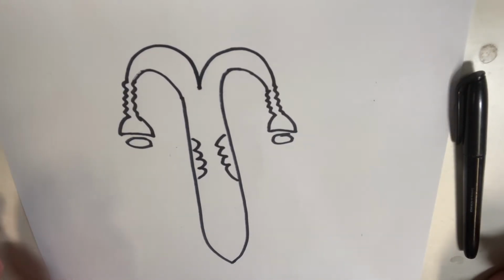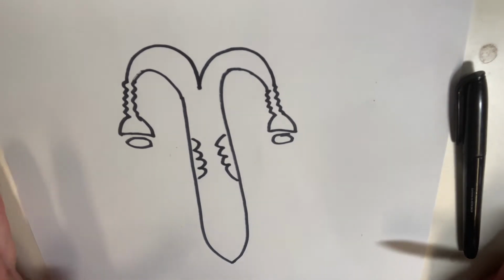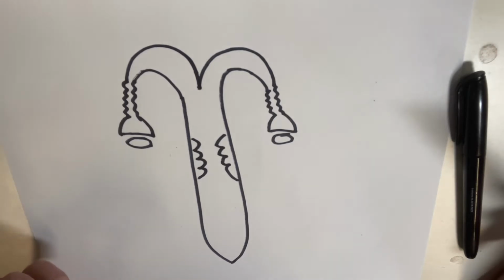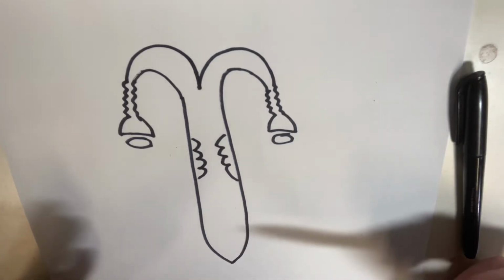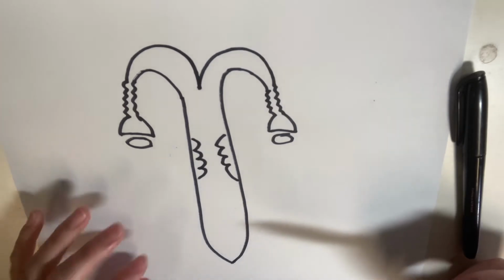Hey guys, today we're going to be going over the major parts of the female reproductive tract. So there's 6 major parts to the female reproductive tract, and I'm going to go over those with you before we dive into the roles and functions that each of those parts play.